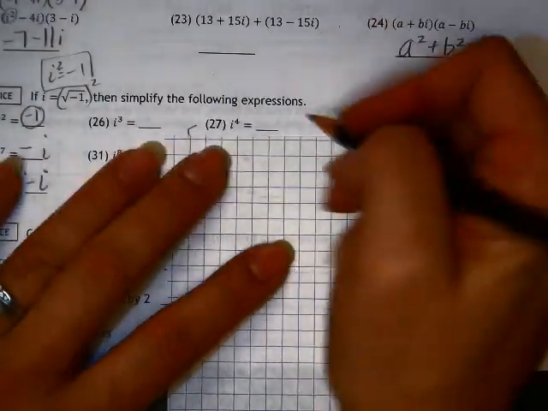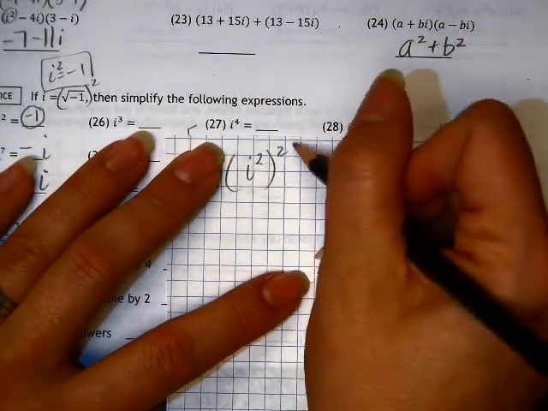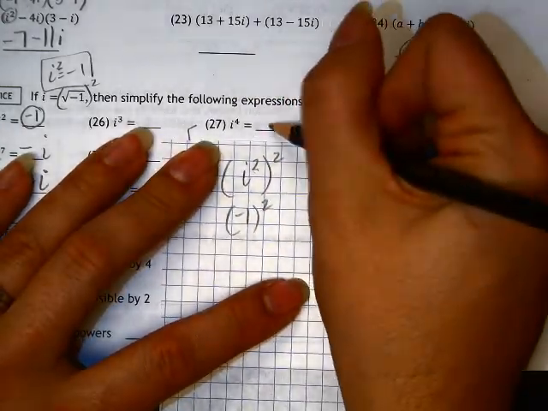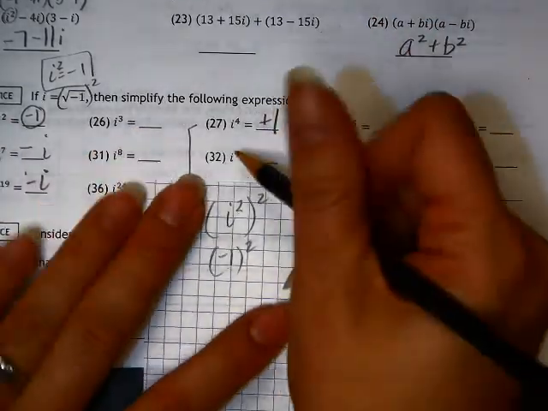Let's look at this one here. So i squared. So again, there's 2 2's that fit into the 4. That's a -1, but that's squared, so that ends up being a +1 as my answer.